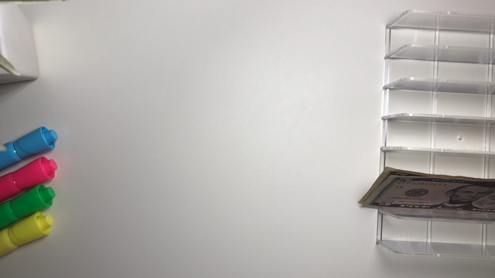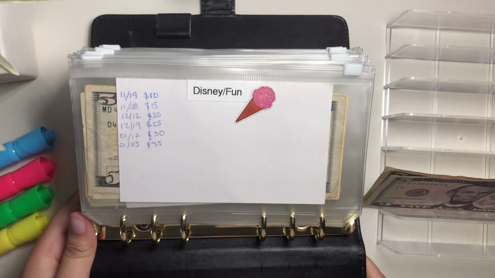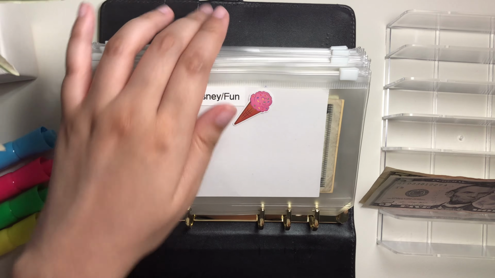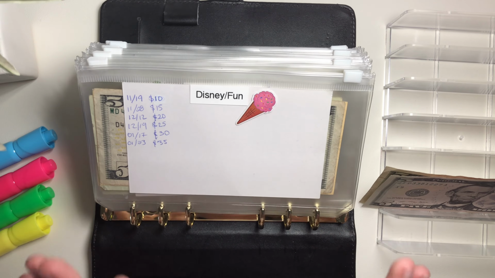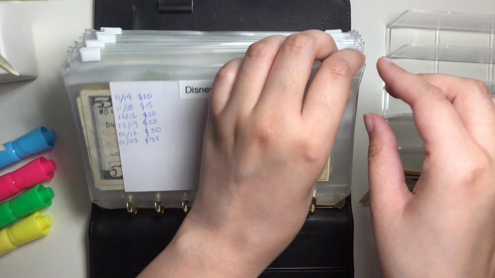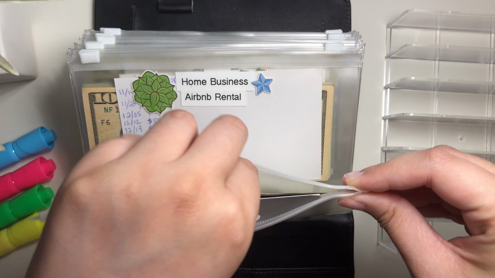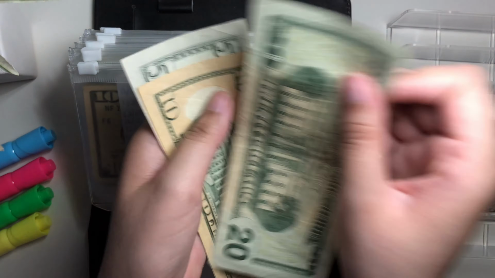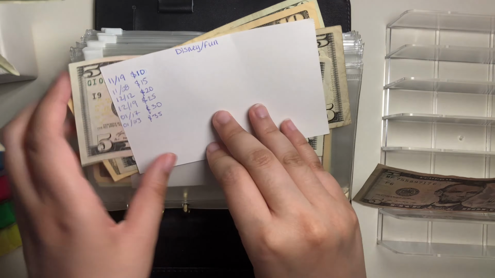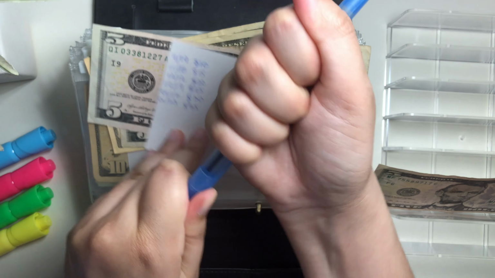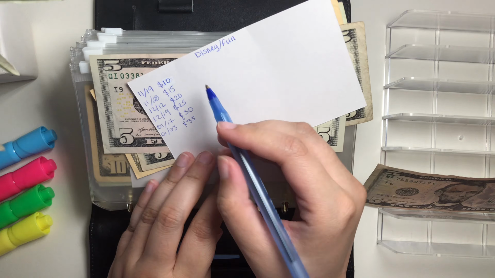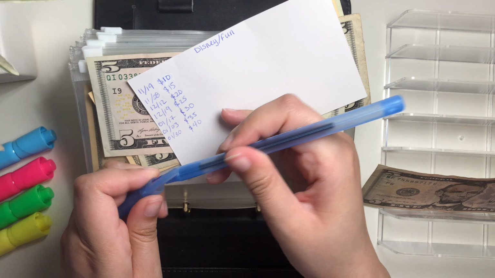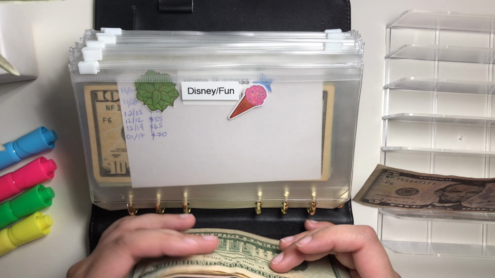All right, moving on to our next binder. This is the binder that I'm talking about that I really need to get a separate binder for, just for my savings challenges, because this binder doesn't close at all. It just stays open. All right, so for Disney/Fun, we are going to be putting one $5 bill, and we now have $20, $30, $40 in Disney/Fun. If I can open this, there we go. Okay.